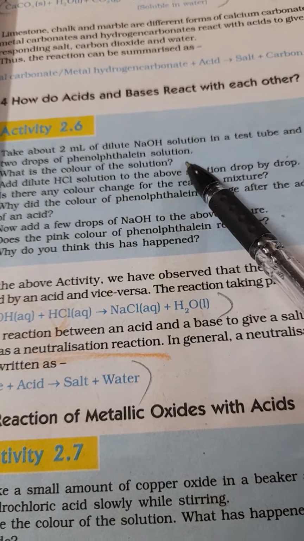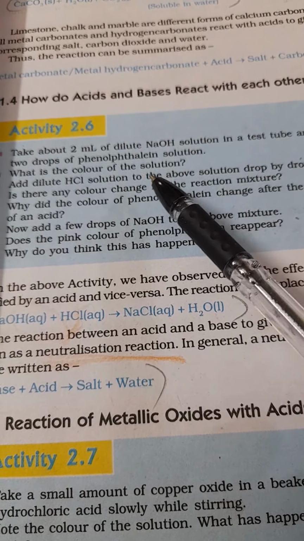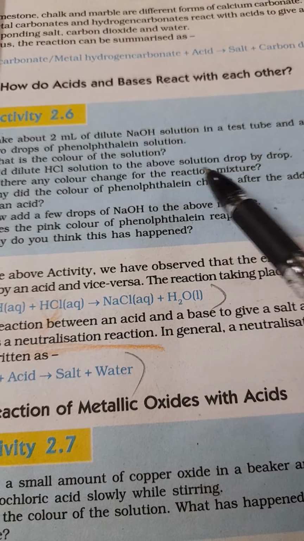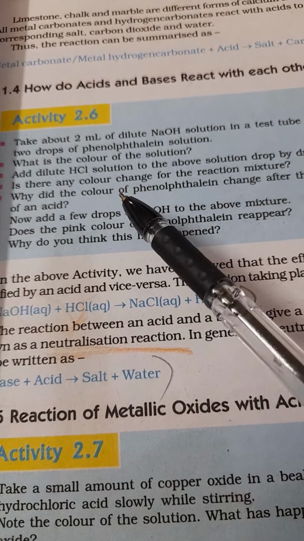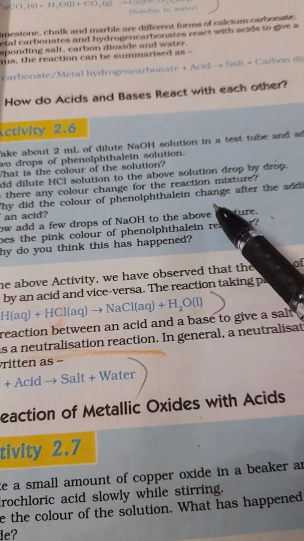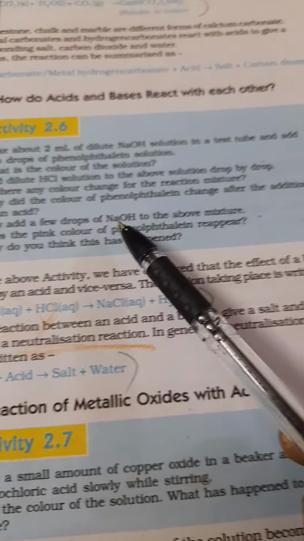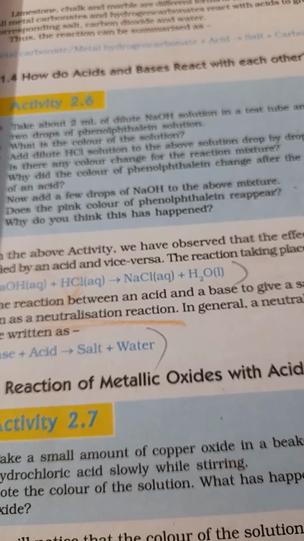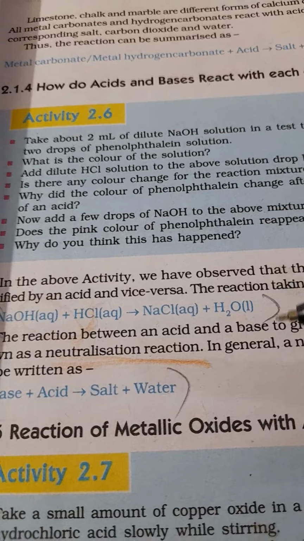You know phenolphthalein is an indicator. It's light purple, pinkish in color. Now you add some HCl solution to this drop by drop and see if there is any color change. Why did the color of phenolphthalein change after adding acid? And now again you add a little NaOH, sodium hydroxide.